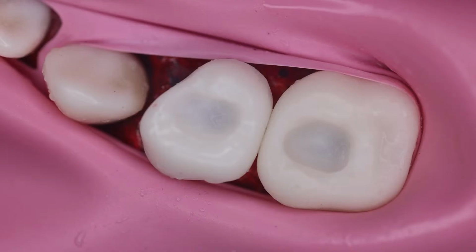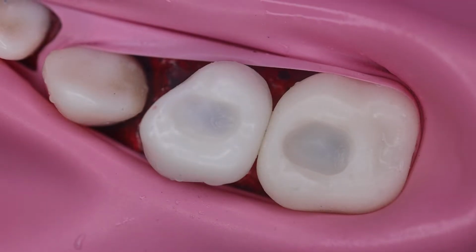Underneath you can observe that there is a shadow of the pulp. This is the roof of the pulp chamber. There is a darker area over here, so we need to restore it wisely. We are opting for a bioactive restorative, the Pulpdent Activa Kids bioactive restorative.